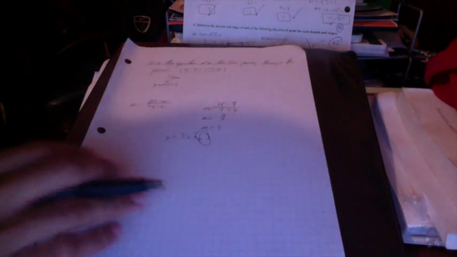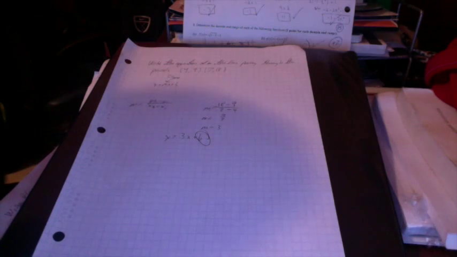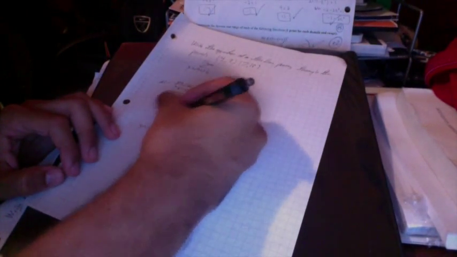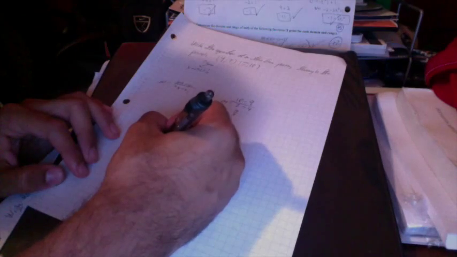So what we do again is go back, find one of the ordered pairs, and plug it into the formula y equals mx plus b. I'm going to use the ordered pair (4, 9).